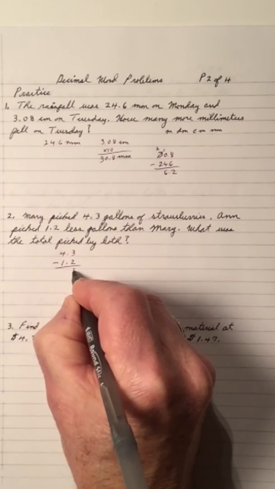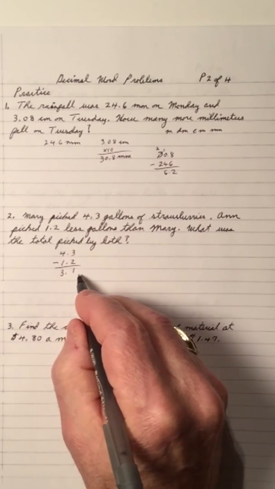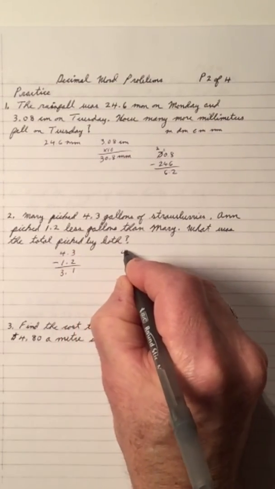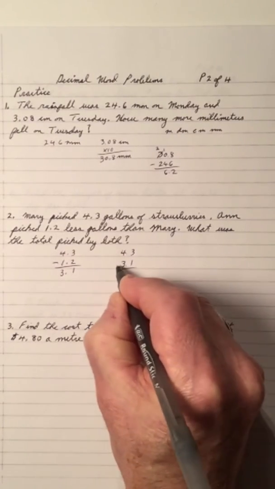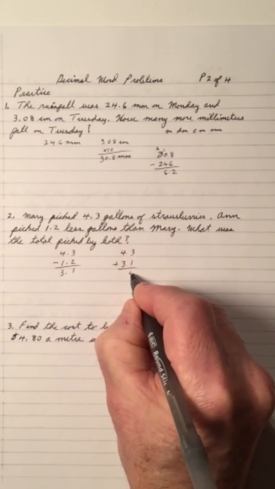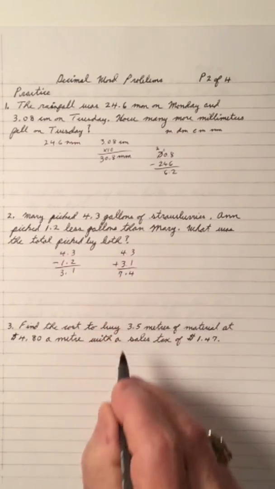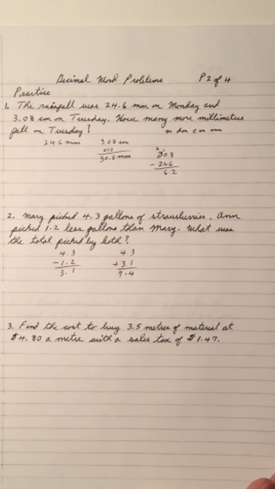3 subtract 2 is 1. 4 subtract 1 is 3. So that means that Anne picked 3.1. So 4.3 for Mary, 3.1 for Anne. I'm going to add them up. I get a 4, keep your decimals in line. So together, both of them picked 7.4 gallons.